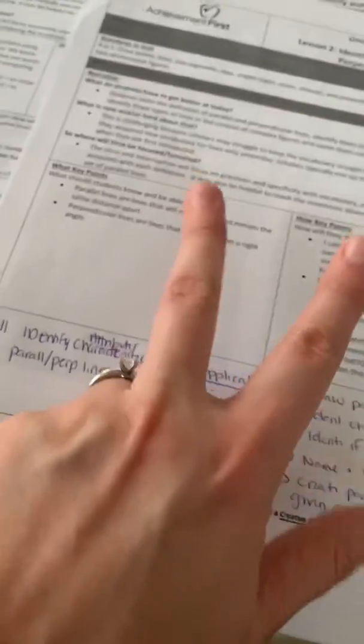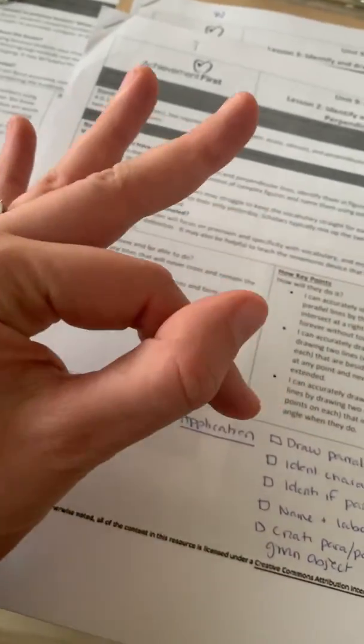Please use the song to help kids get there because it actually creates that parallel, and I can't make perpendicular lines with my fingers, but it actually builds that physical movement in.